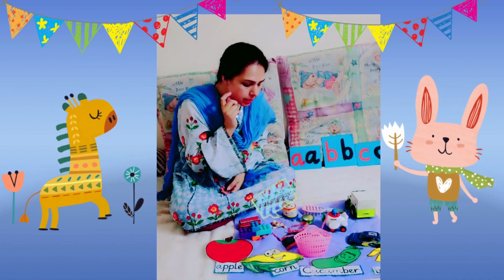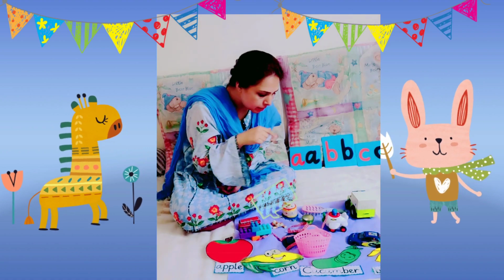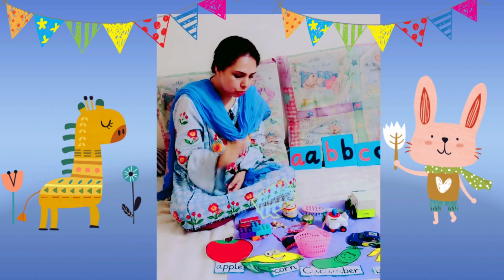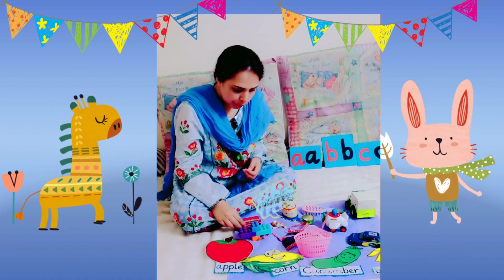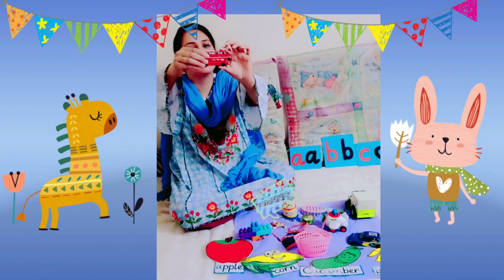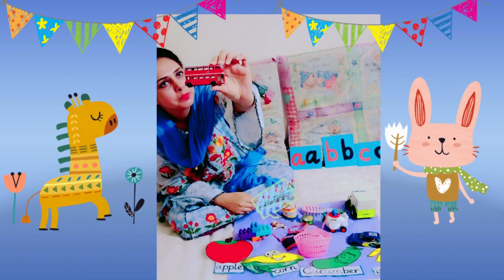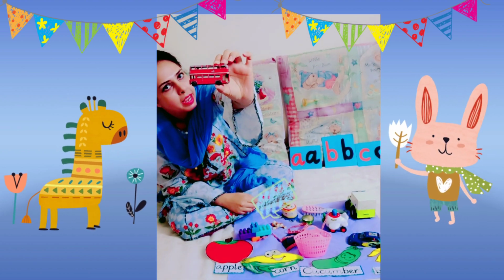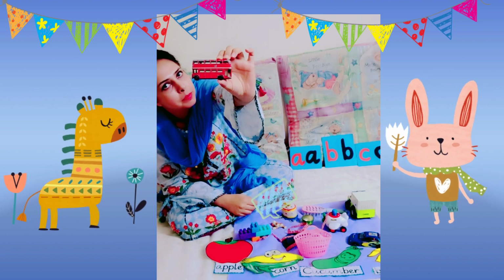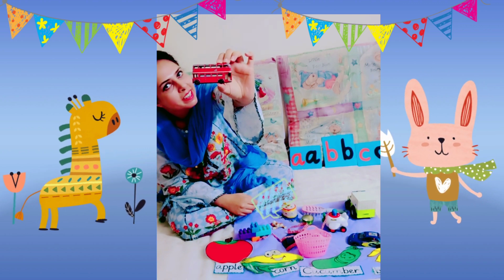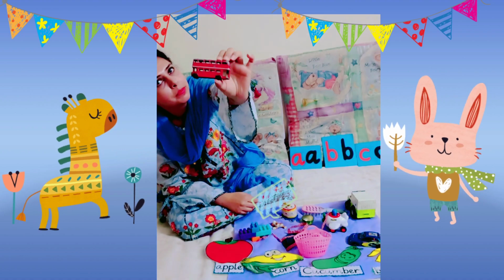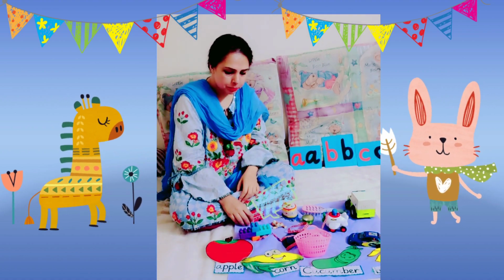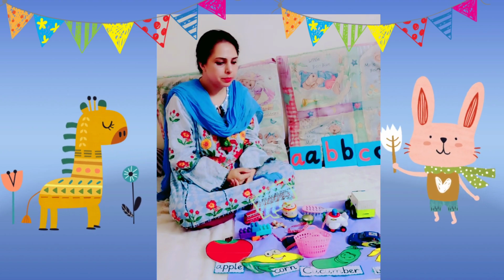Let's see. I spy with my little eye that there is something over here, so I can show you this one. Okay, what's this? What's in my hand? Bus. Bus.